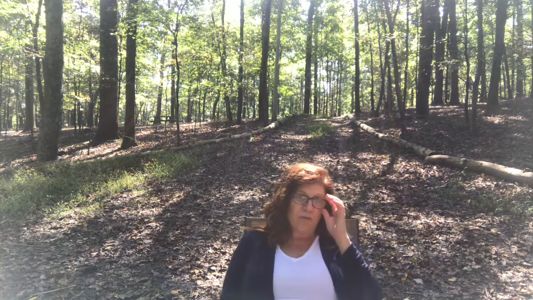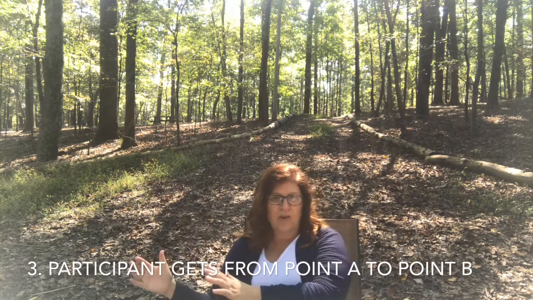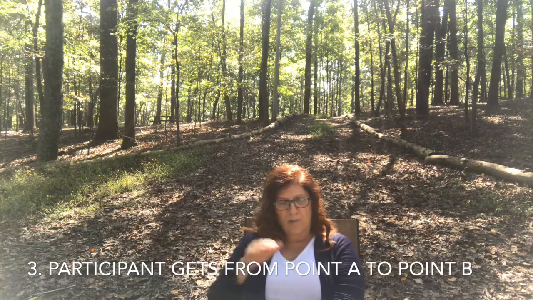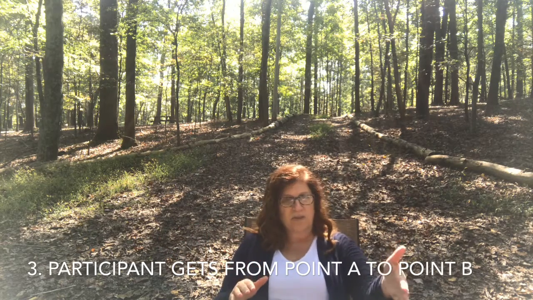The third real benefit to doing a plan of instruction is that it makes sure that the end goal, or that destination, if you think about the map, it makes sure that the participant will start at this particular destination and will end at this destination. It maps it out all the way from beginning to end before you even start the development process.